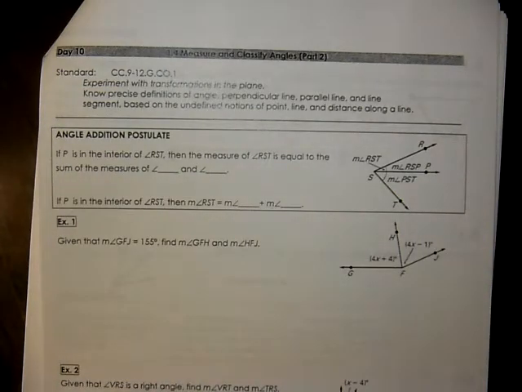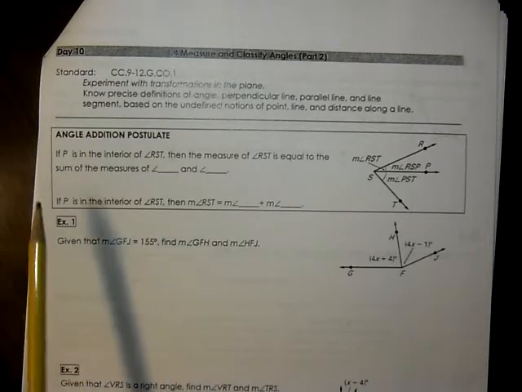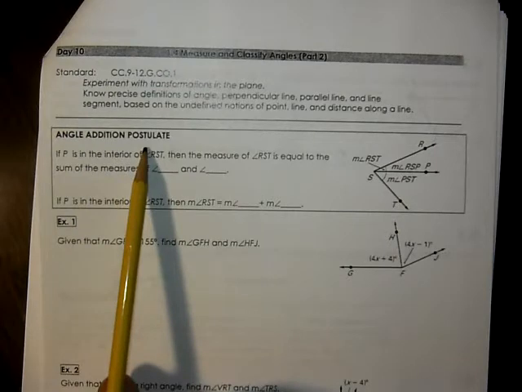This is Geometry, Unit 1, Section 1.4. We're talking about the angle lessons, Part 2. So for today's lesson, we're going to talk about the angle addition postulate.